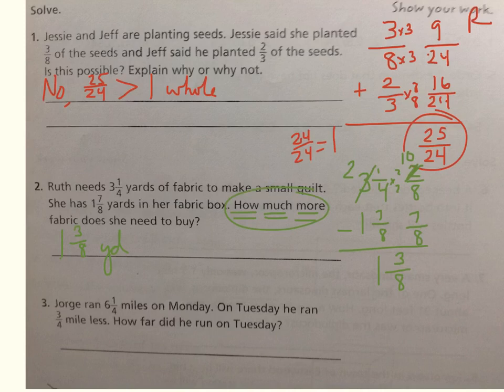In number 3, I'm going to let you figure it out. There are some key phrases here for you to see. And your denominators are already common. You should be able to figure this one out, although you're going to need to borrow.